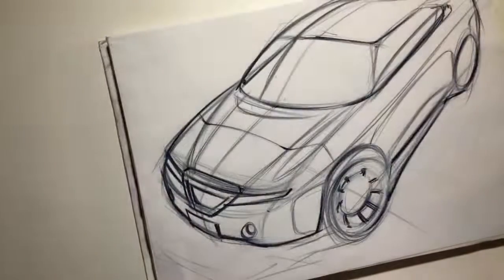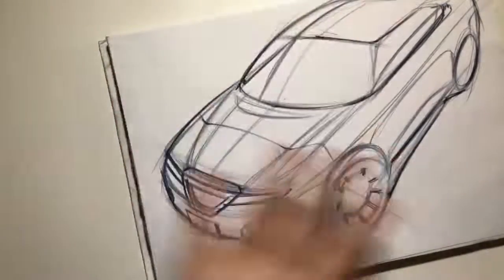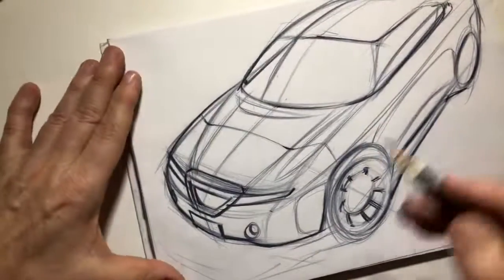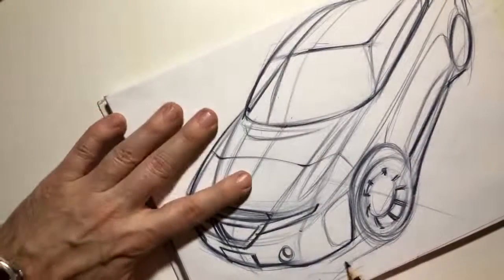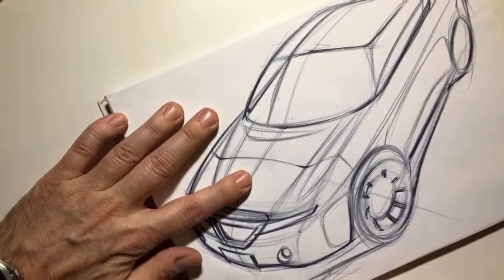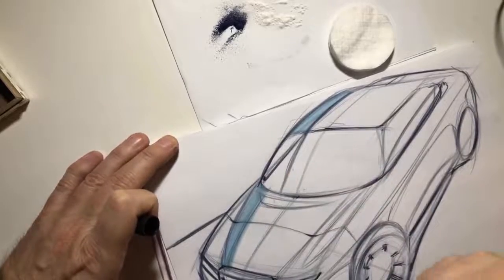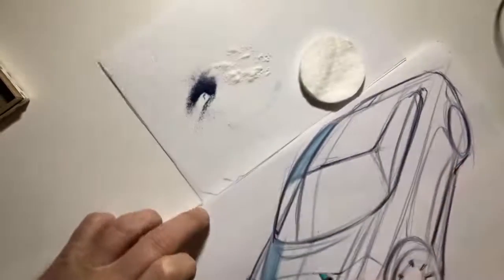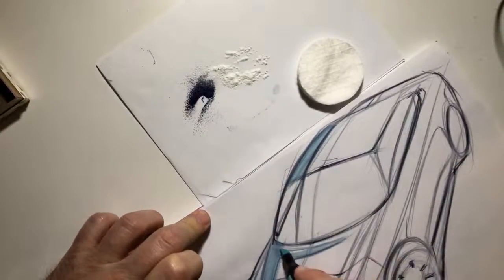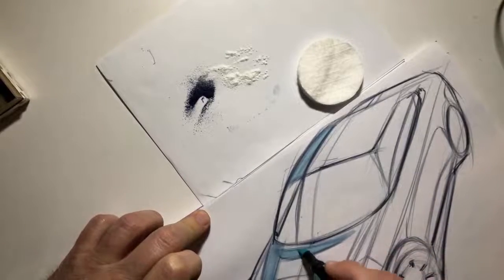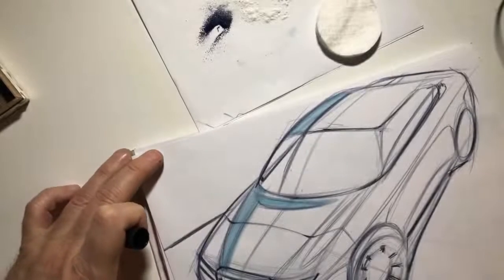But here we are really going to do it. Besides the line quality and the sketch overall, it's much better. So let's try. All right.